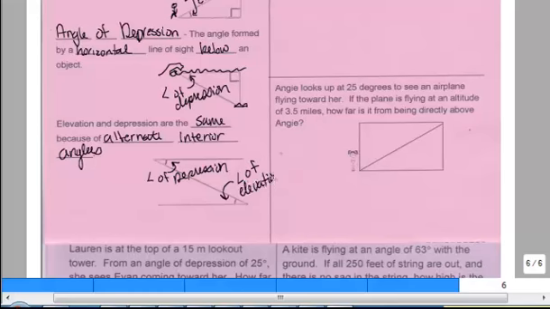Elevation and depression are the same because of alternate interior angles. So this is my angle of depression. And this is my angle of elevation. And they would have the exact same measure.